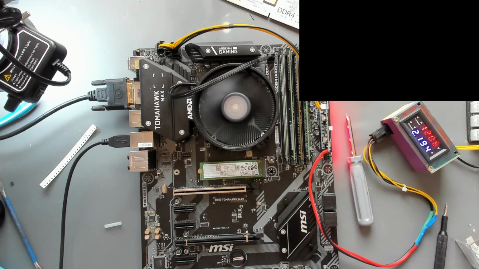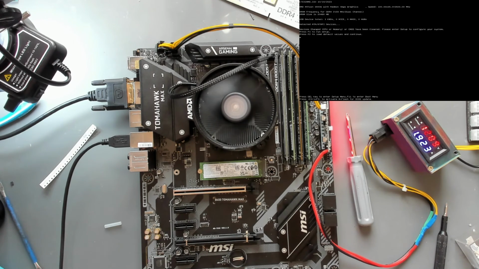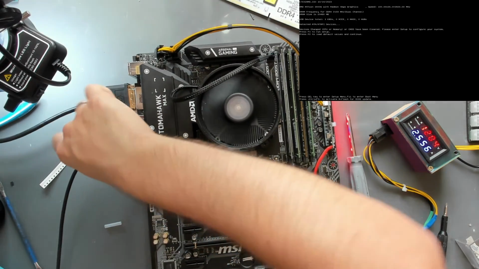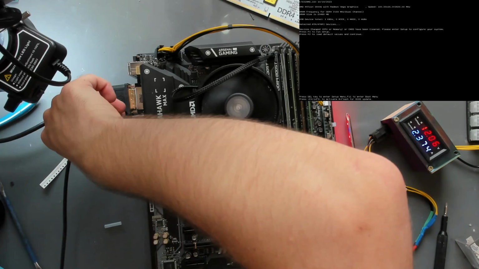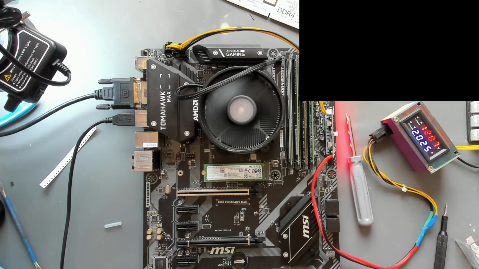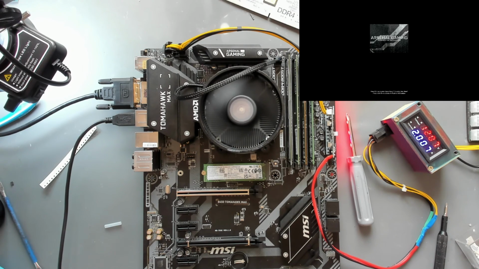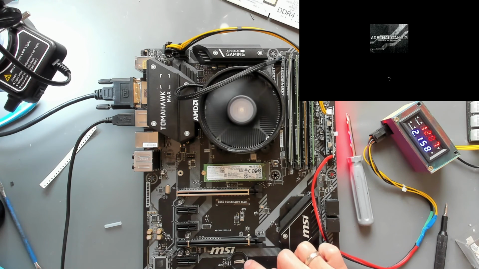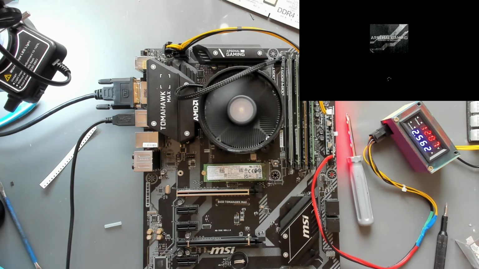3.2 amps, that looks very good. VGA LED, and we should get a post screen any second, and that's an actual post screen. That is very nice to see. And the board is restarting by itself a couple more times because the BIOS has been reset because of the missing BIOS battery, and the board is booting into Windows, so the M.2 is also being recognized. That's a very good sign.